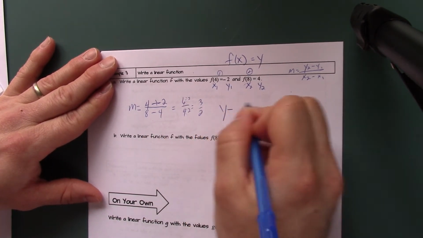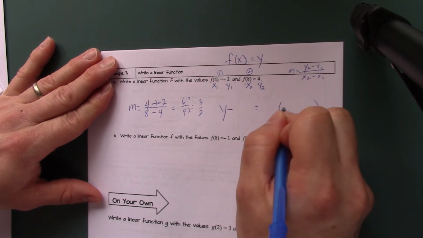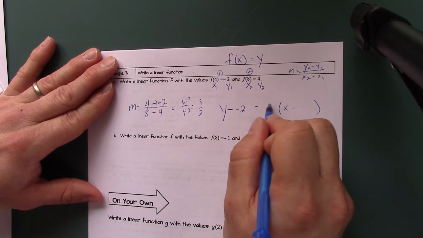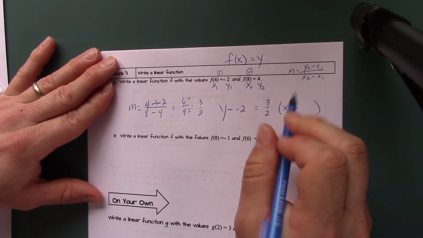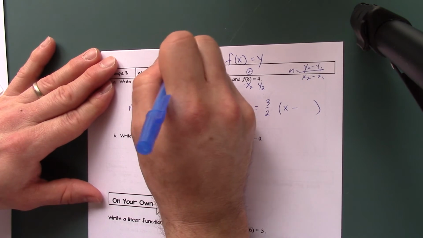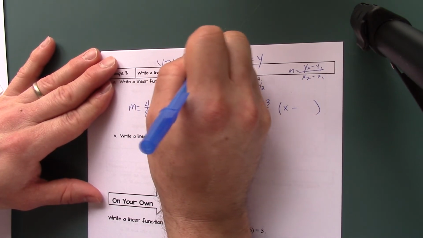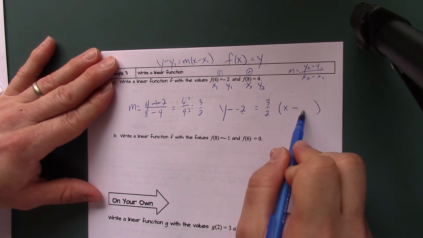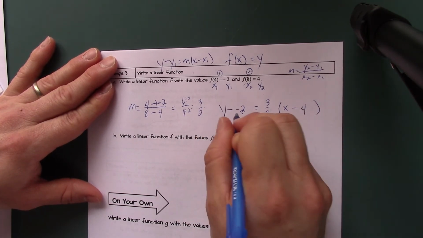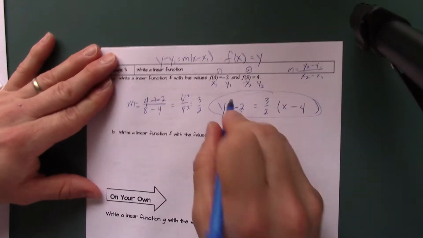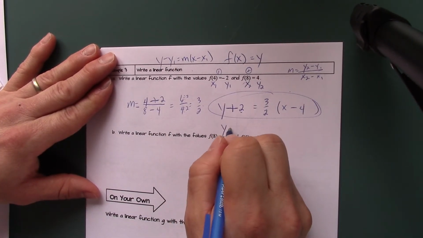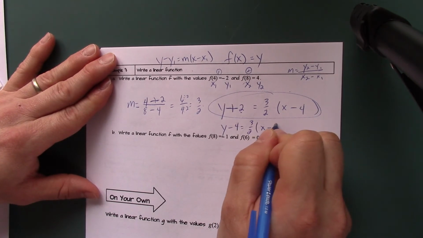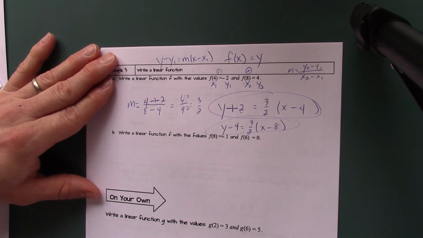Okay, so y minus, start filling in my blanks here, y1, which is negative 2, the slope, which is 3/2, right? So there's my y1, there's my slope, my x1, again, is 4, and I just minus a negative right there. Done. Or again, y minus y2, the slope, times x minus x2. Either of those answers would be good to go.